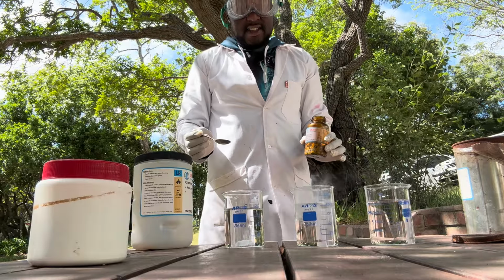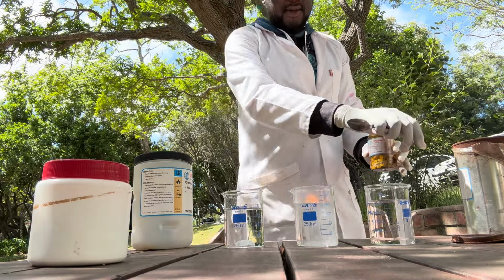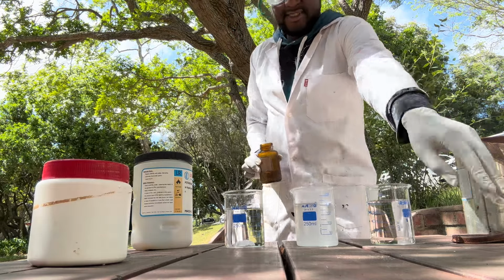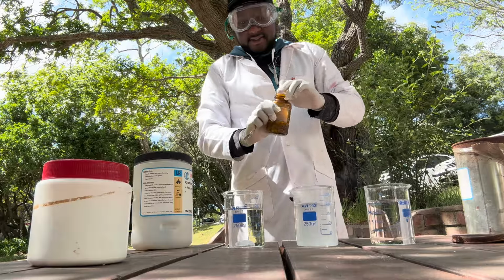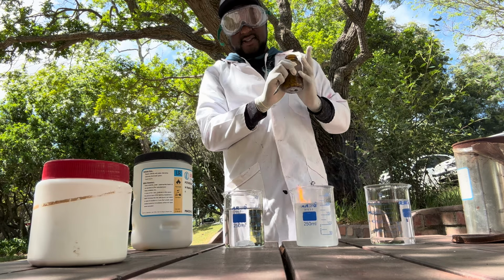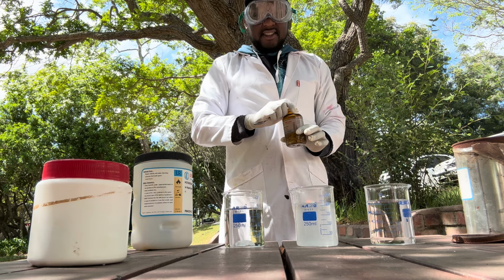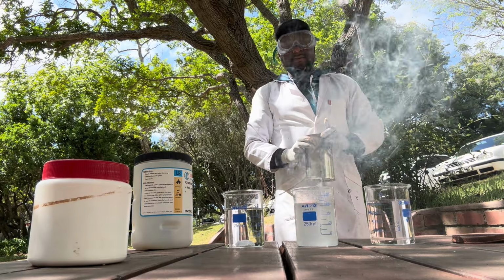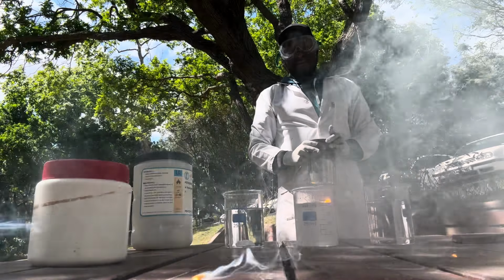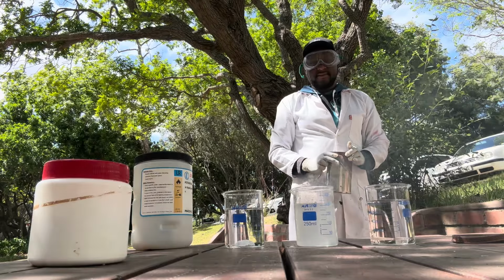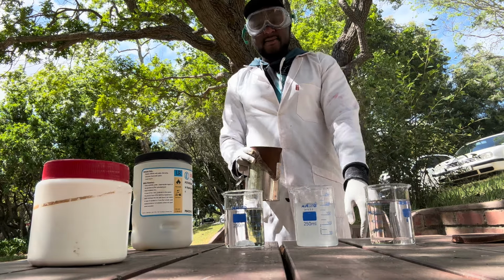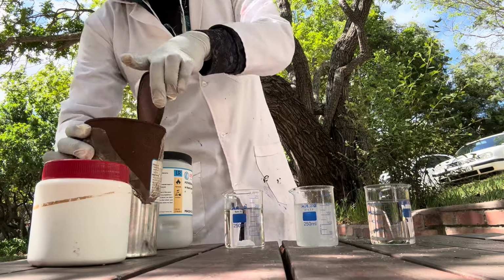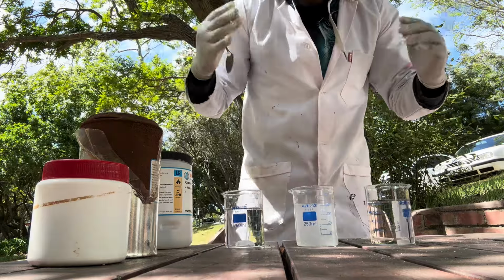So that is definitely more reactive. Some fire. This is cool actually. Yeah, I needed to be careful there. So that's sodium. Quite interesting, actually.